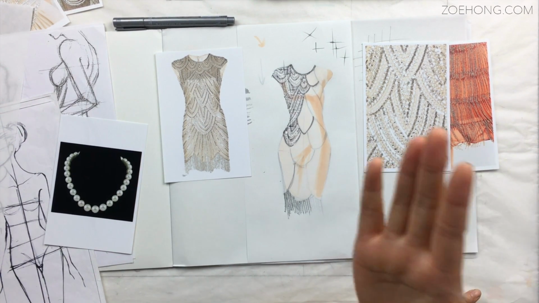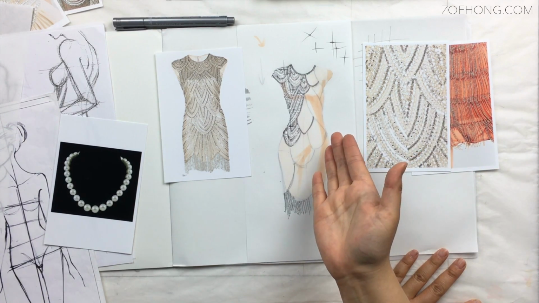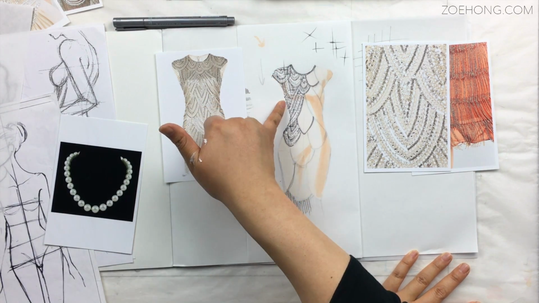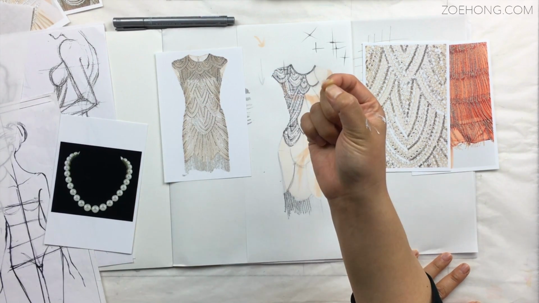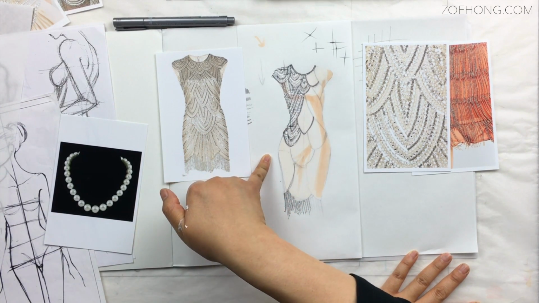And add your highlights on top using all the highlight media that we just went over. Add your sparkle crosses. Make sure that you are referencing the thickness and bulk of the bead and rhinestones in the silhouette of your garment.